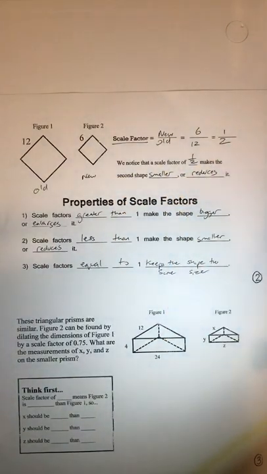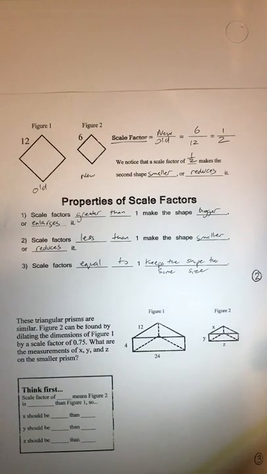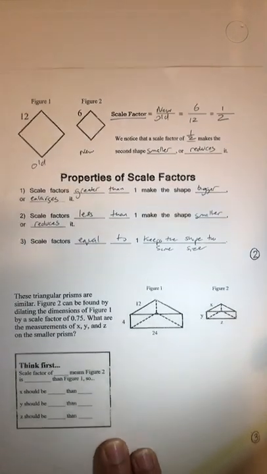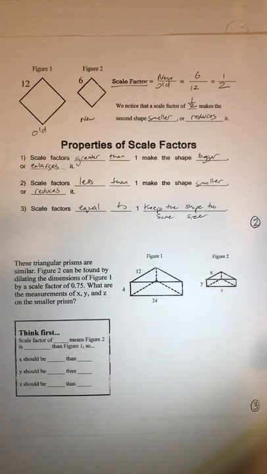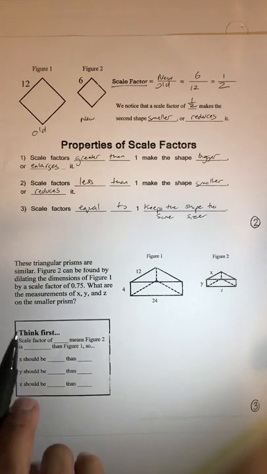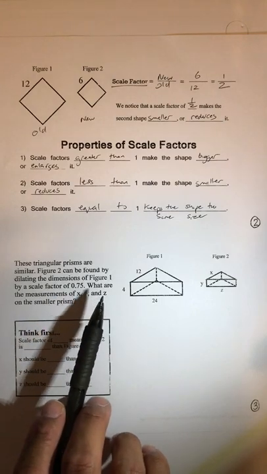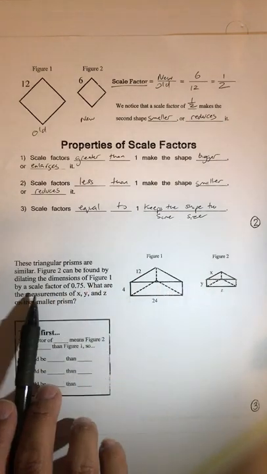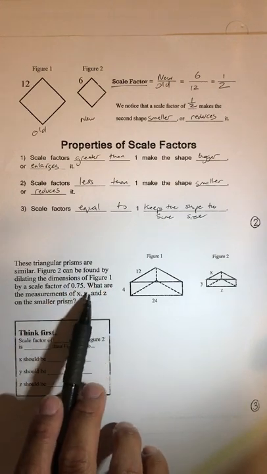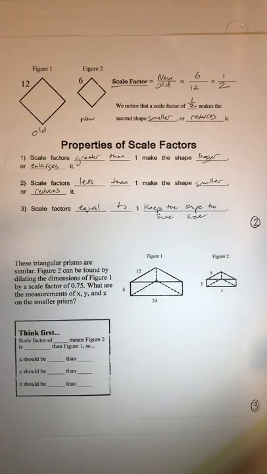All right. Now, we're going to take a look at this next one right here, where we've got two triangular prisms. It says figure 2 can be found by dilating the dimensions of figure 1. Whenever it says something is being dilated, the part that's being dilated is going to be your new portion. So the new figure, which is figure 2, can be found by dilating the measurements of figure 1 by a scale factor of 0.75. Remember what we talked about? We said, hey, if they already give us a scale factor, we should just simply multiply.